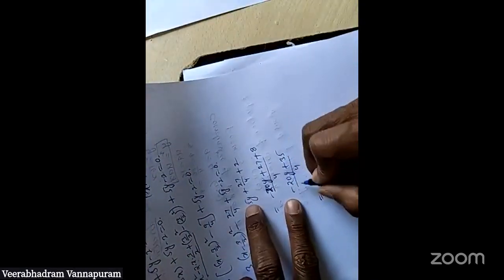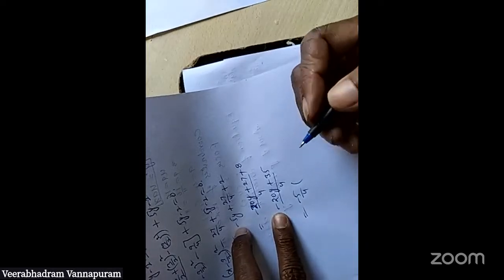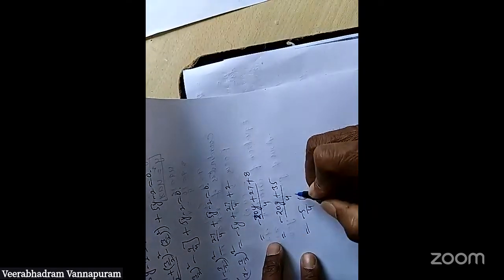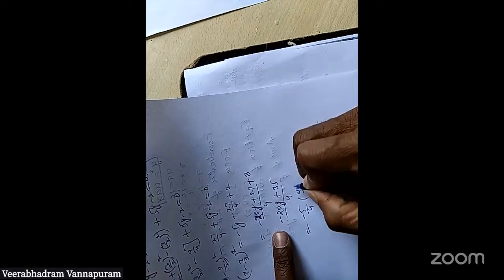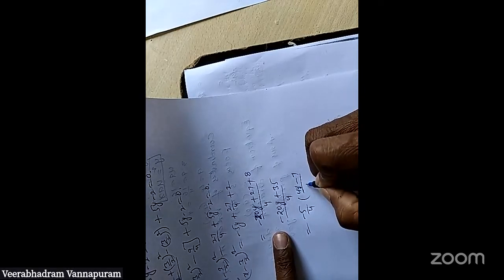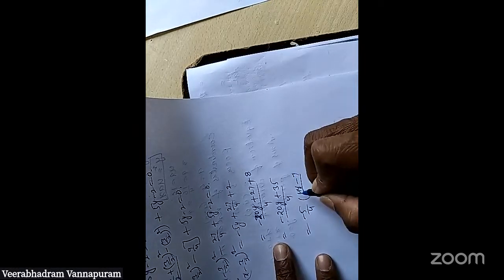So we take −5 common, −5/4, and the remaining is 4y − 7/4.